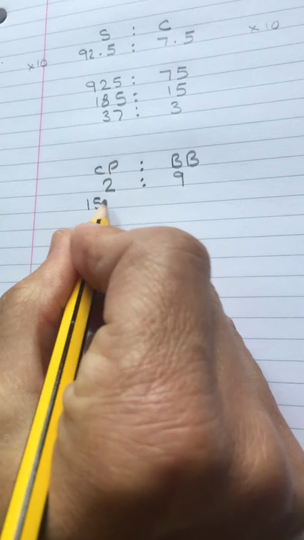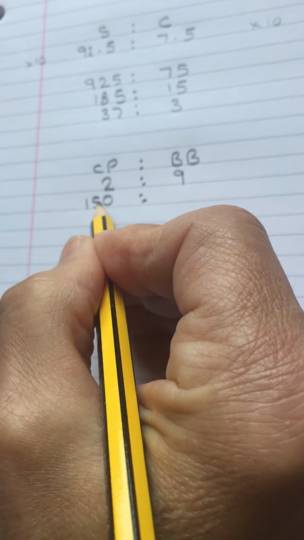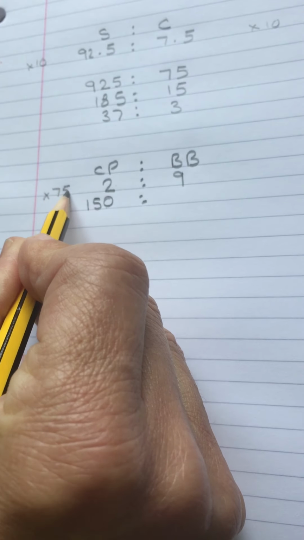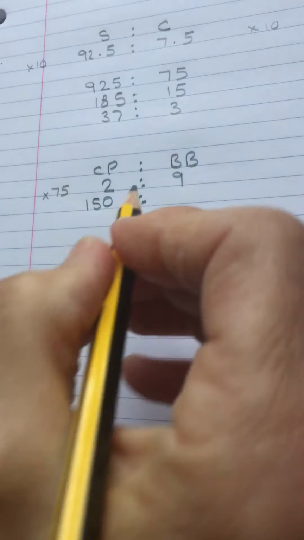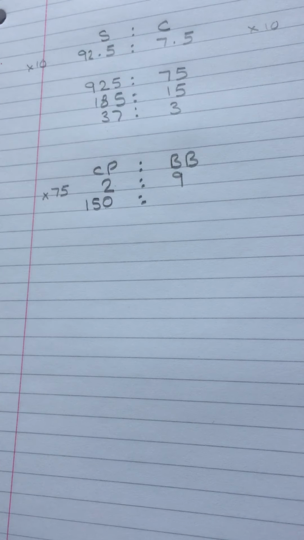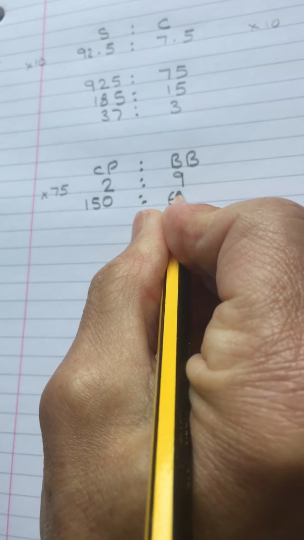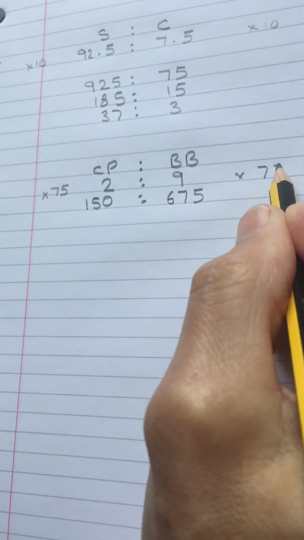So we've got 150 here. So what number am I going to put in here? Well, what have I done to this to get to this? Well, I've actually multiplied it by 75, because 2 75s give me 150. So if I do 9 times 75, that'll be how much broad beans I need, because I've multiplied both of those by 75.